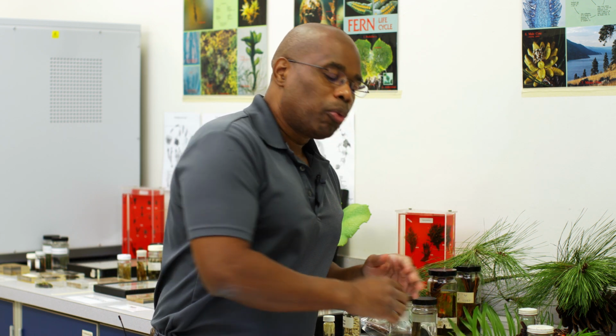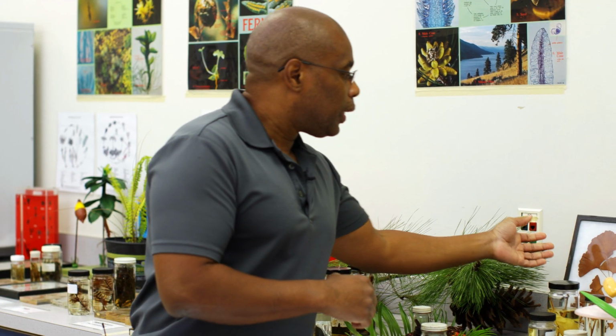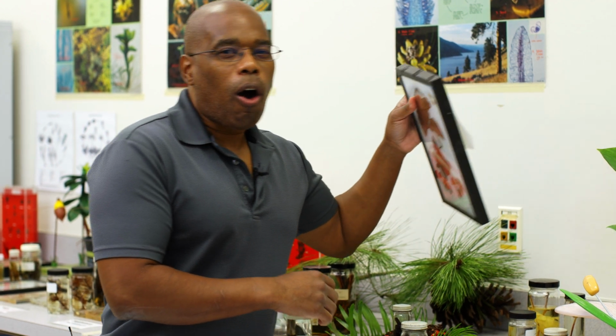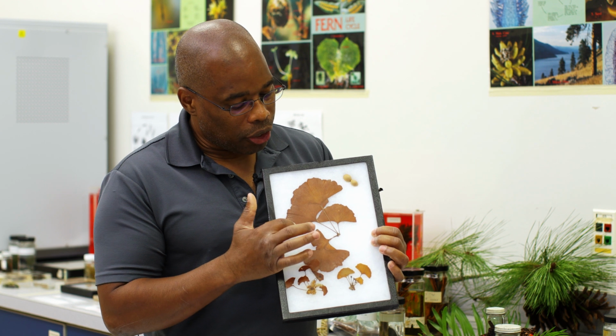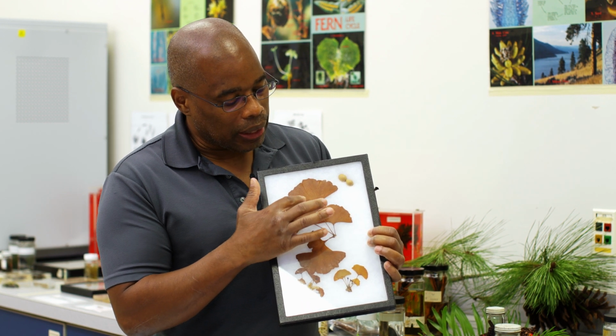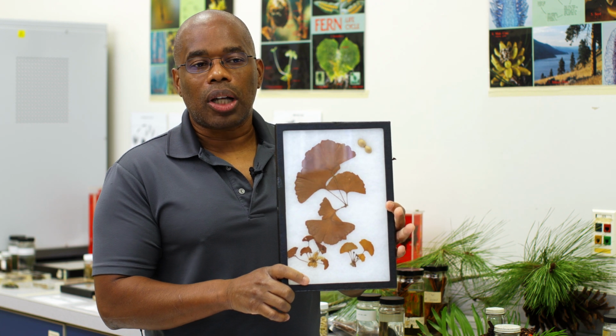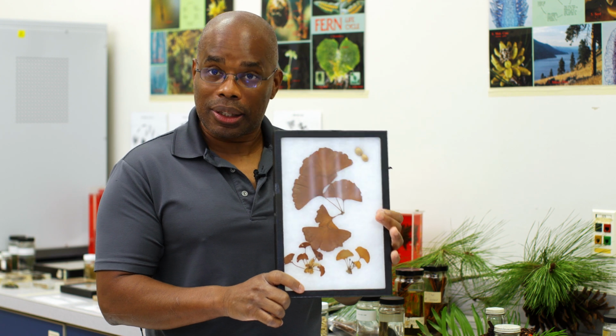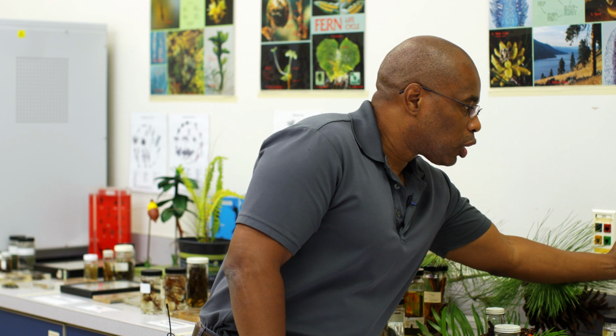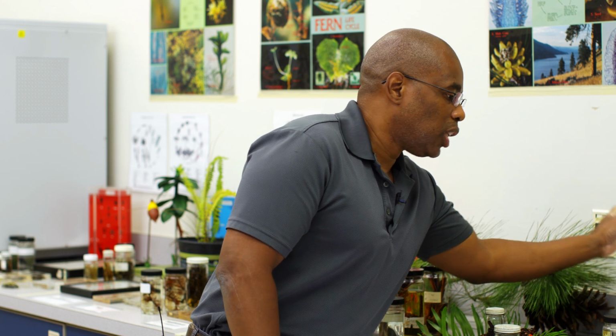And then lastly, we are going to look at ginkgo. Ginkgo is very interesting because it's one of the plants that we can always identify based upon the shape of its leaves. So here you see these fan-like leaves. This is unique to ginkgo. Ginkgo is also unusual in that there is only one species of ginkgo that exists on the planet. Okay? So these are what we call gymnosperms, vascular seed-producing plants that do not flower.